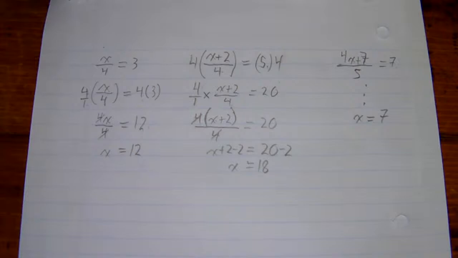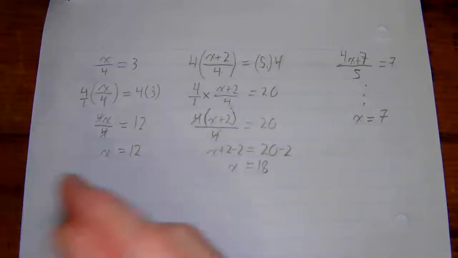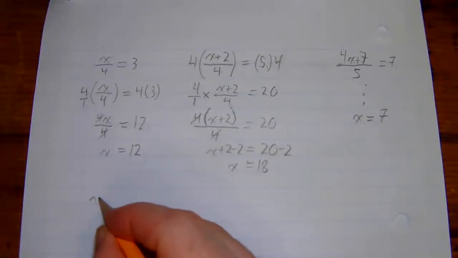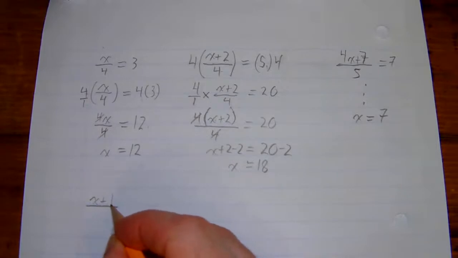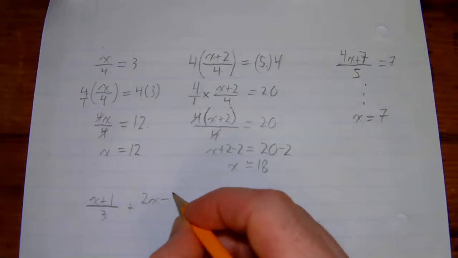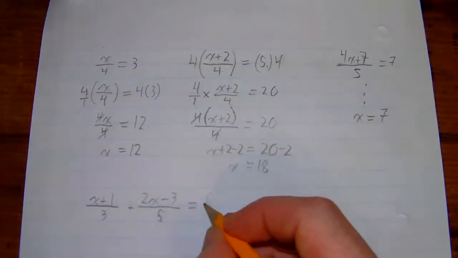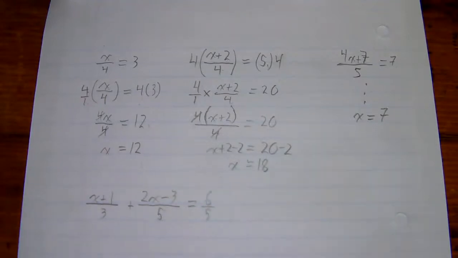Okay, so now let's dig in for one that's actually a lot more complicated. And this one is the last one in the slides. I'll write it out here. Let me just make sure I'm in your visible area. Yep, okay. So we have (x plus 1) all over 3 plus (2x minus 3) all over 5 equals 6/5.